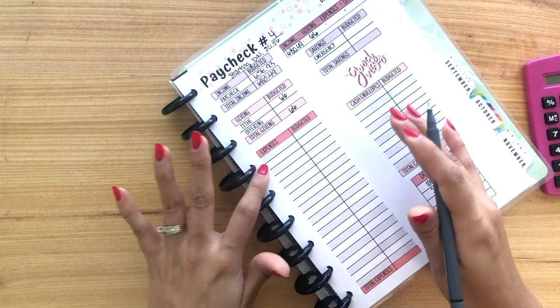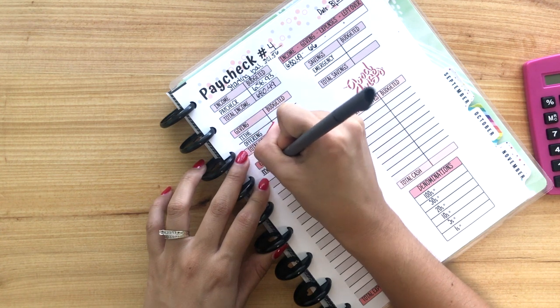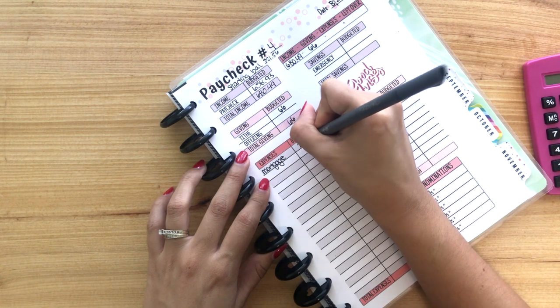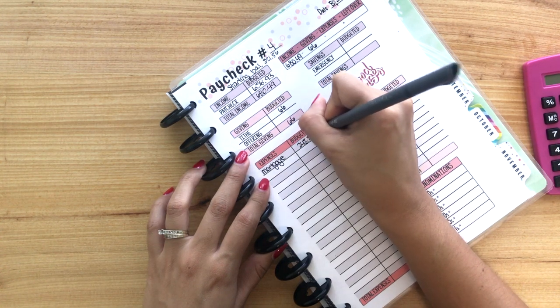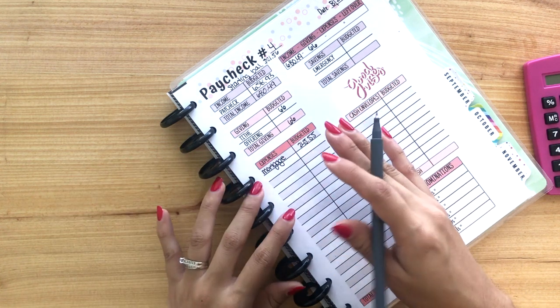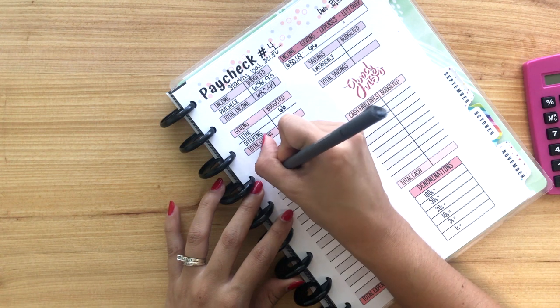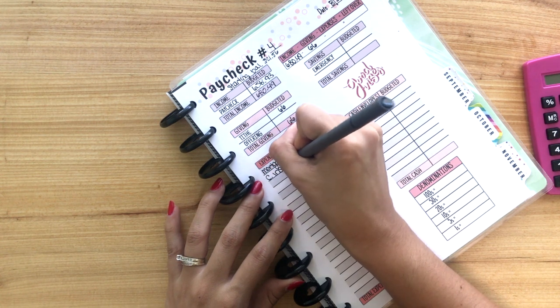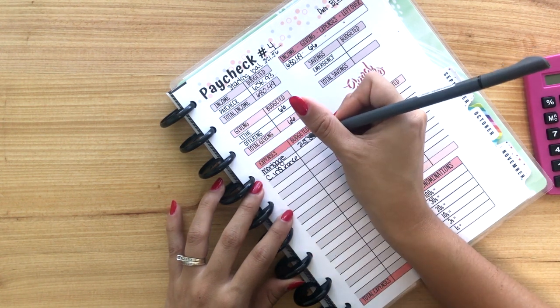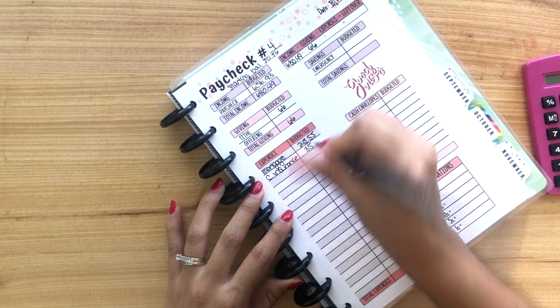The first item that we are going to set aside is our mortgage, which gets $245.55. I like to set this amount aside each paycheck. And then the next item is our car insurance, which gets $35. Oh, you know what?